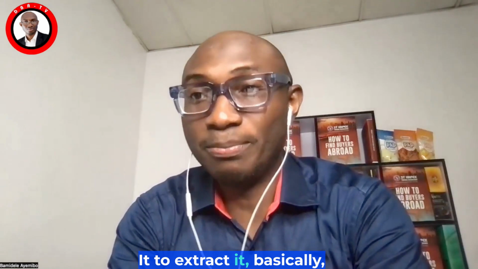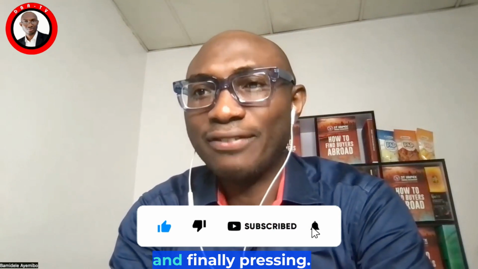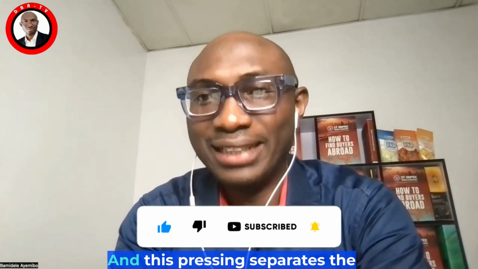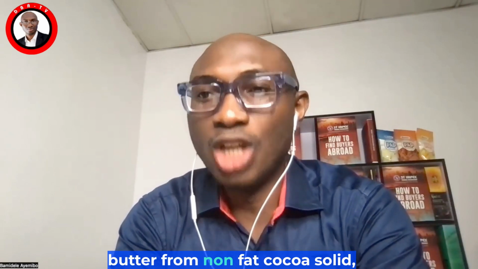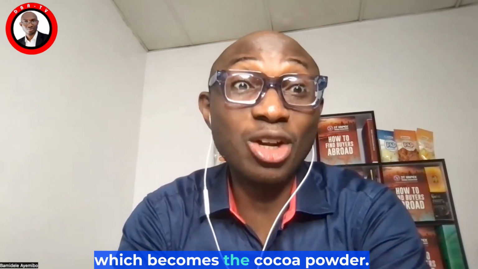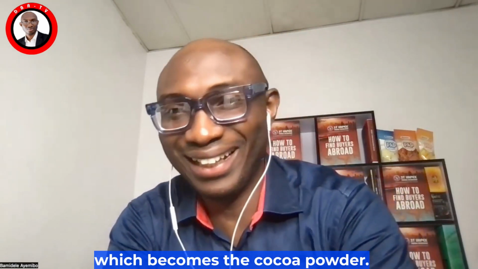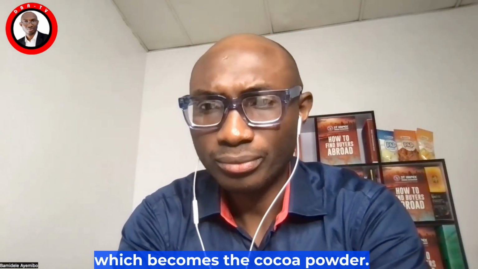To extract it, basically the beans undergo a fermentation process, drying, roasting, and finally pressing. This pressing separates the butter from the non-fat cocoa solid, which becomes the cocoa powder.